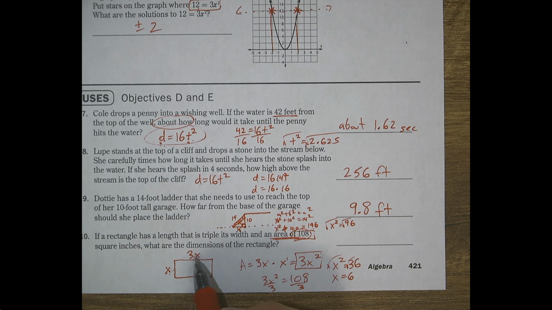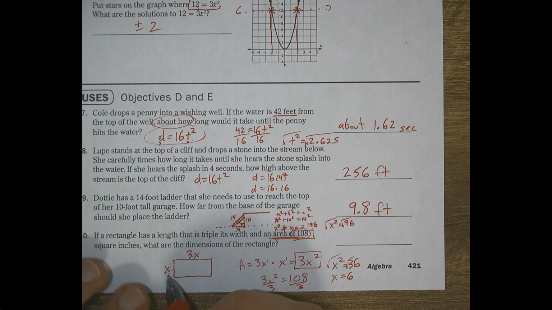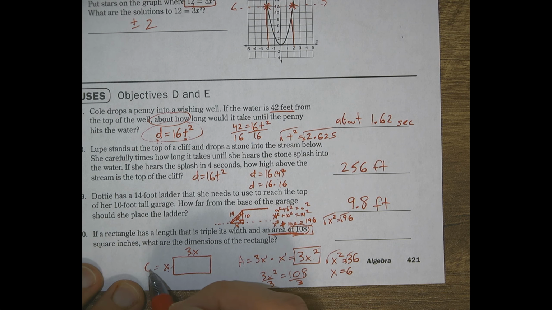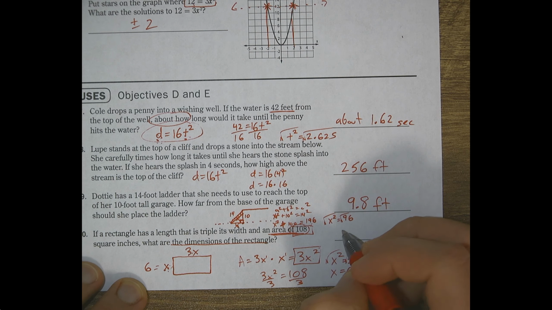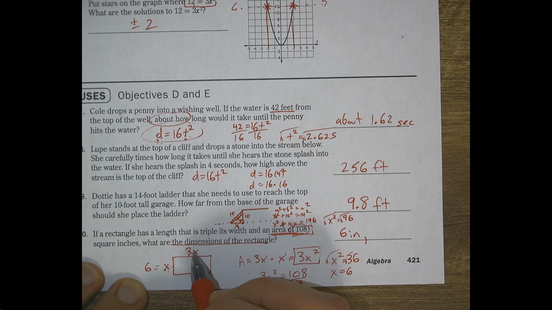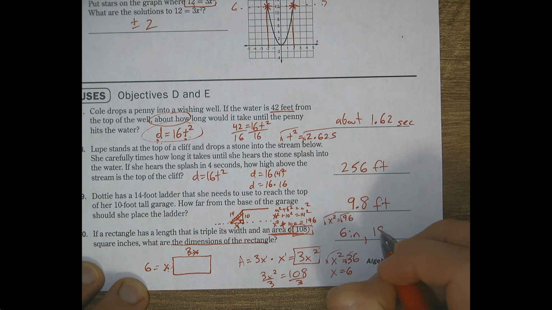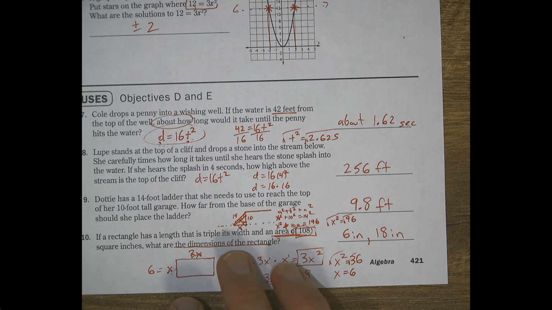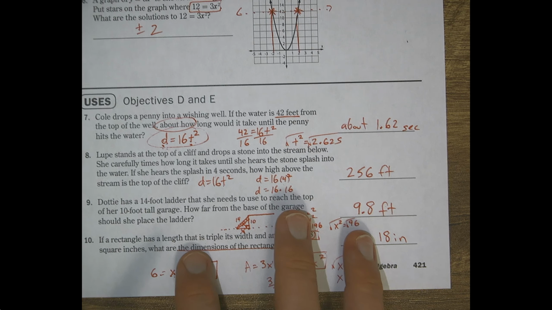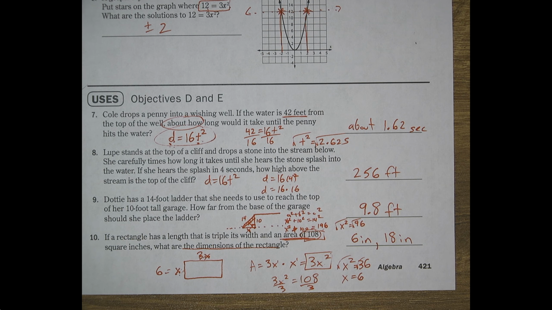So looking at my two sides, if x is 6, that means this side is 6. So what are the dimensions? That means both sides. So one of them is 6 inches, and the other one is 3x. So x is 6, 3x, 3 times 6 is 18. So the two sides of my rectangle are 6 and 18. Again, the last question always tends to be more of a challenge question, stretching you a little bit. So if you didn't quite get that on the first try, no worries. Hopefully you understand it now.